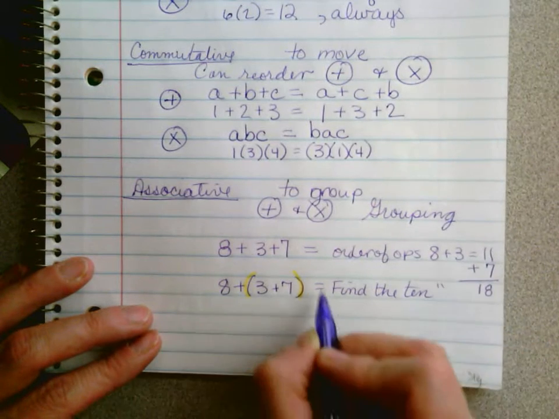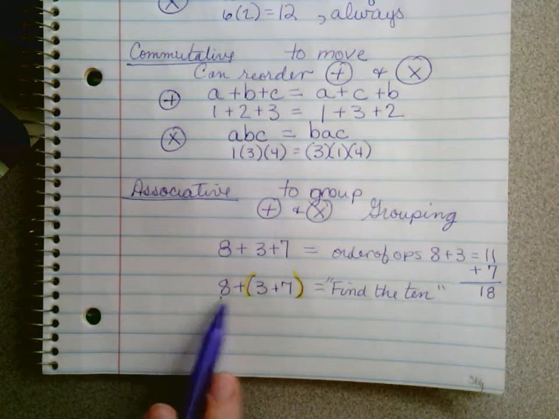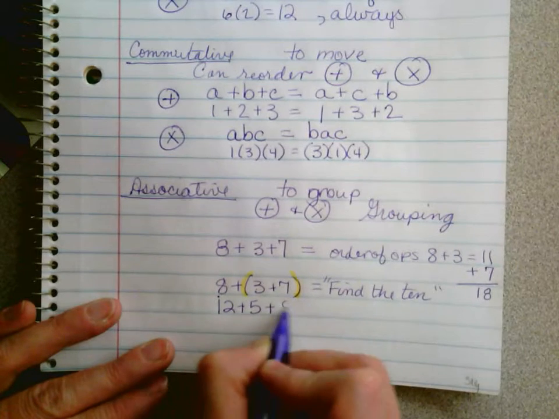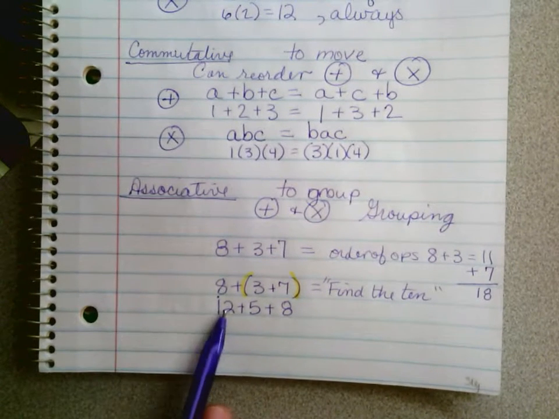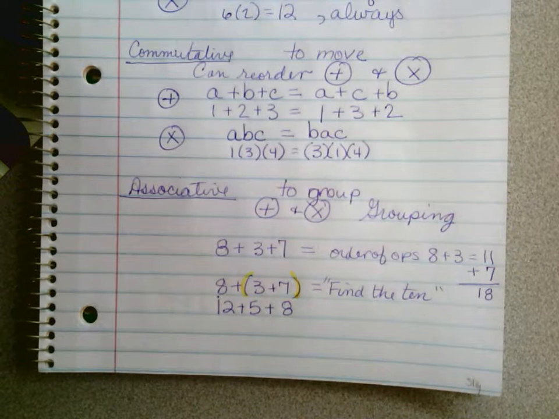This finding the 10 is a nice way to use associative, okay? Or finding something that you know, like say 12 and 8. If it was 12 plus 5 plus 8, if you're anything like me, you're going to go 17, 18, 19, 20, 21, 22, 23, 24, 25. I'm sorry, I have mathematical tools on my fingers. Yes, I do.